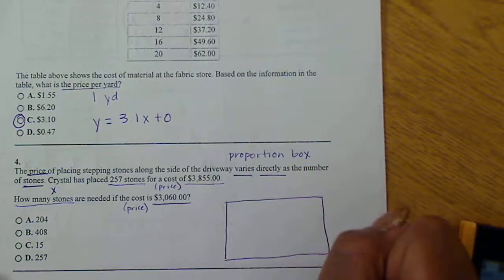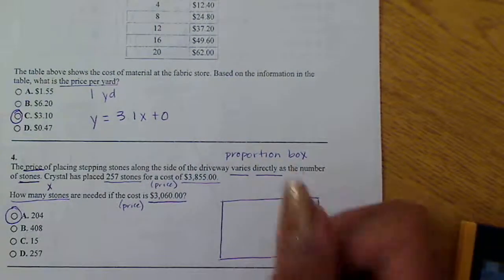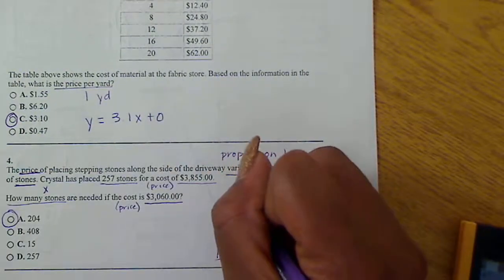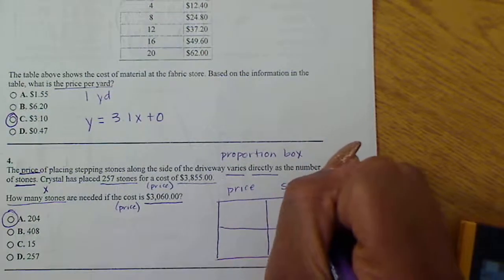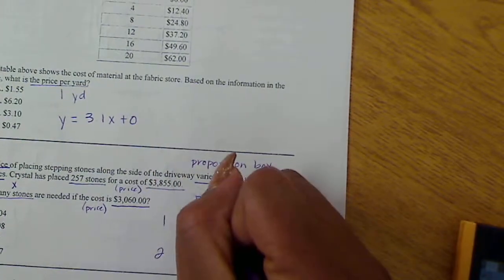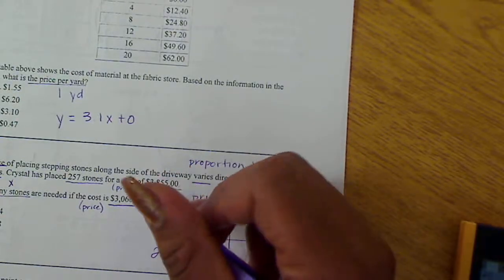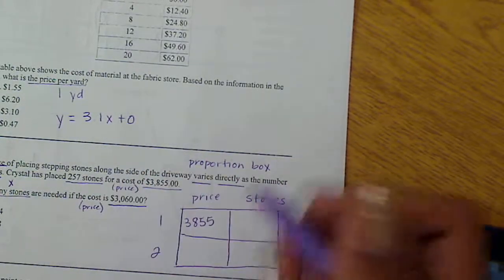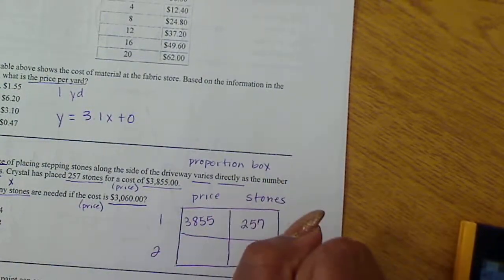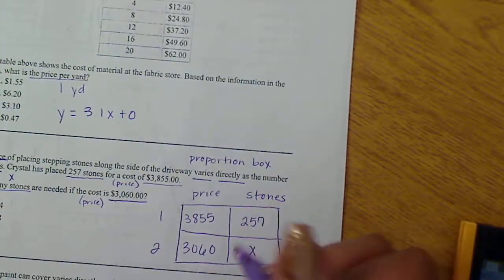Okay, what's the answer? I believe you. I'm going to go ahead and circle it, and we're just going to verify that. So I have price varies with stones. And I have 1 and 2. My first price is $3,855. We're not going to put the decimal or the dollar sign. For 257 stones. So I need to know how many stones, I don't know, are going to cost me $3,060. Okay?